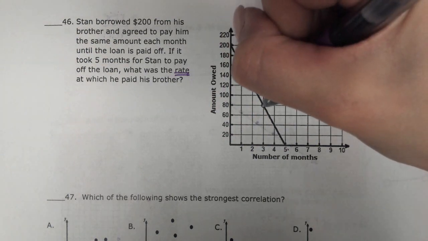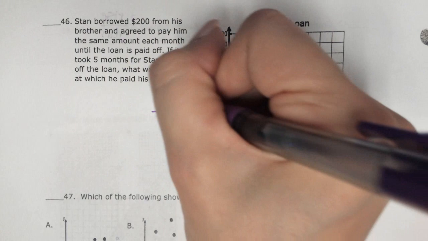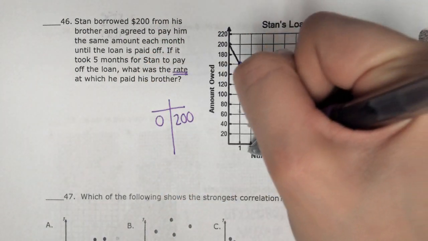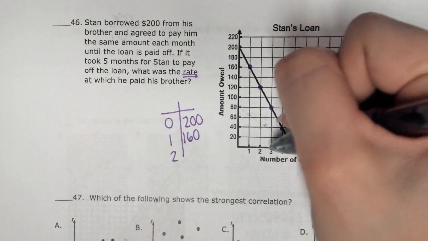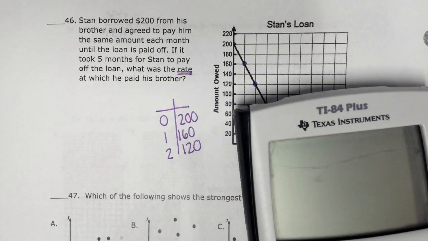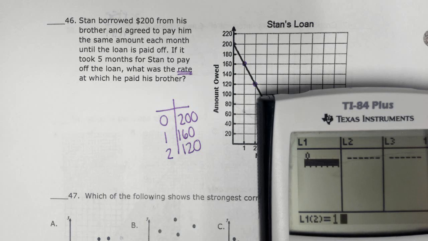So there's some points. Okay. If you struggle with finding slope, you could just get some pretty points. There's one at 0, 200, 1, 160, 2, 120, and your calculator can do this for you. If you go to Stat, Edit, 0, 1, 2, 200, 160, 120. And I could have used any points that I wanted.